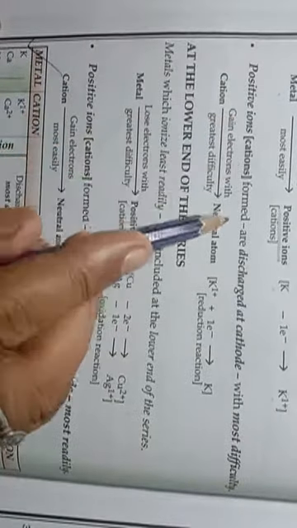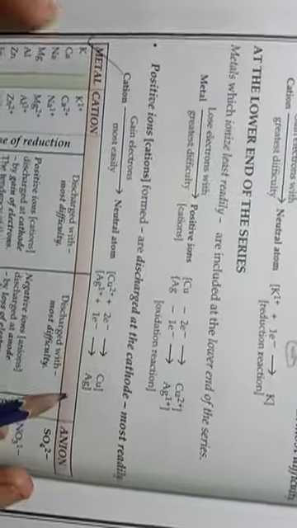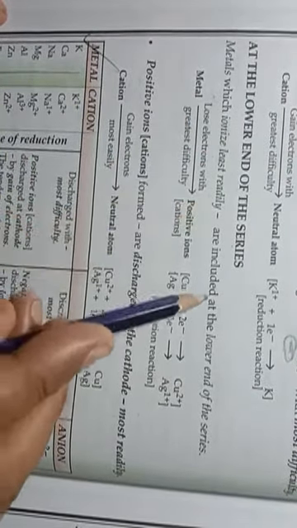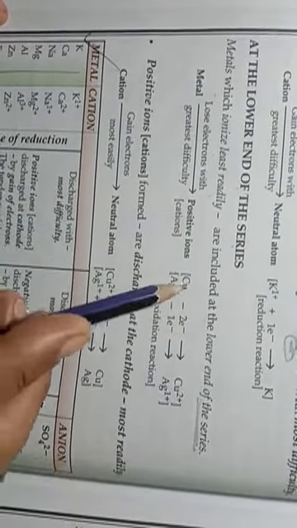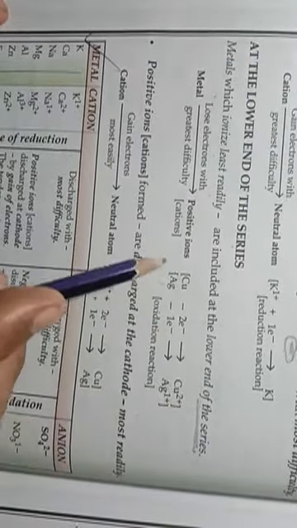Positive ions or cations formed are discharged at the cathode. Why? Because the cathode is the negative pole of the electrolytic cell. The ions formed due to the loss of electrons most easily will discharge with most difficulty at the cathode. At the lower end of the series are metals which ionize least readily, for example copper and silver. Copper, after losing electrons, is converted into Cu2+ ion, and silver into Ag+ ion.